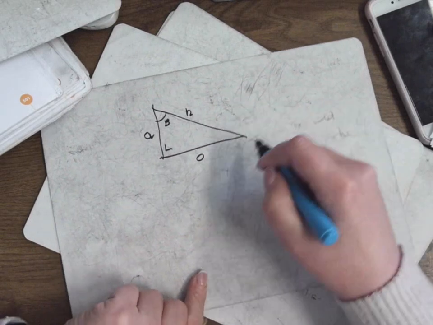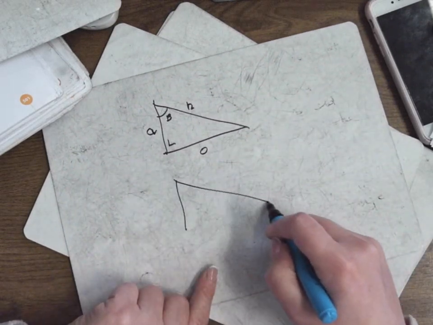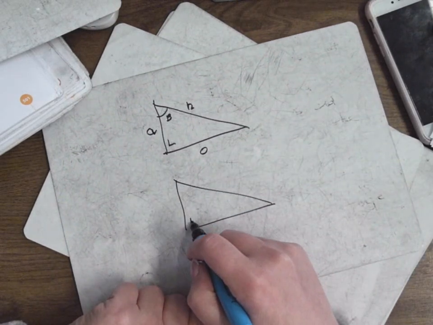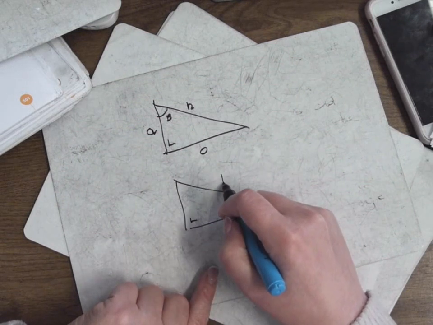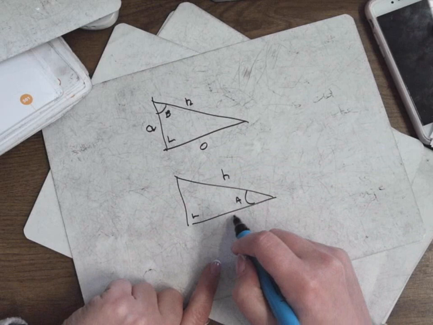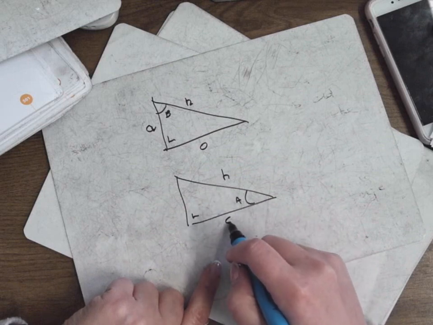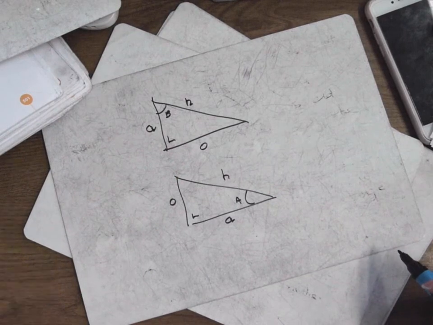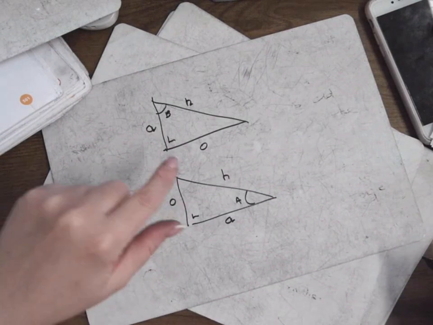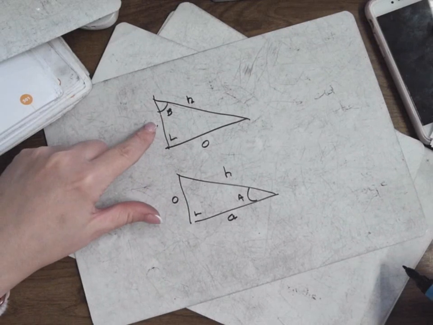So a minute ago, I was talking about this angle down here, wasn't I? So the hypotenuse is still here. Look, the adjacent is beside A and the opposite is here. So the opposite and the adjacent move around depending on what angle you're talking about. Does that make sense to people? So when I'm talking about this angle, this is the adjacent.